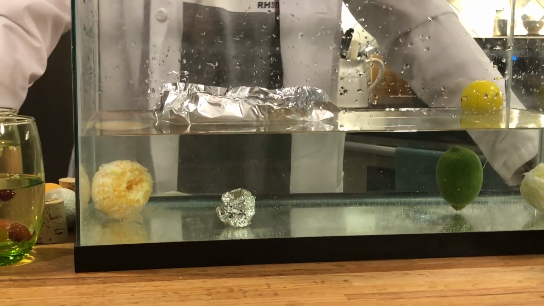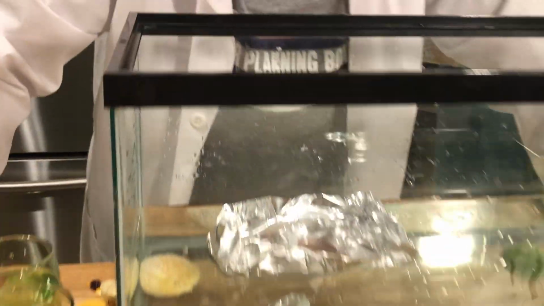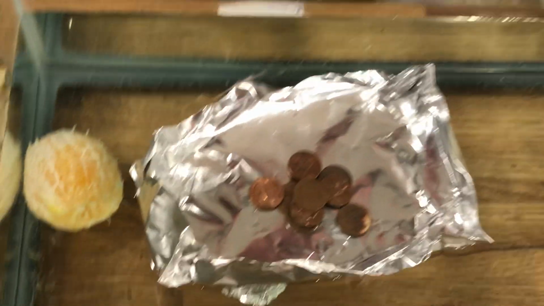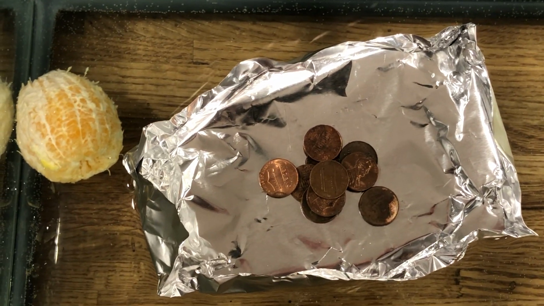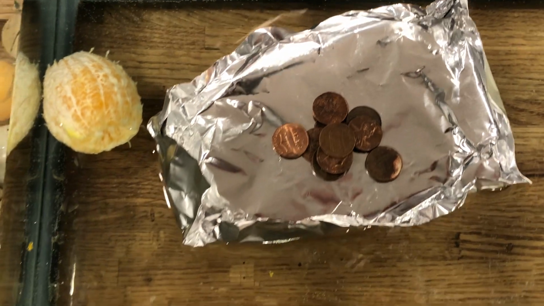Check it out. It sank. No, it didn't. It's floating. Check that out. It's floating. It's like a boat. I made a raft and it's floating. So why is it doing that? What's happening? Here's what's happening.